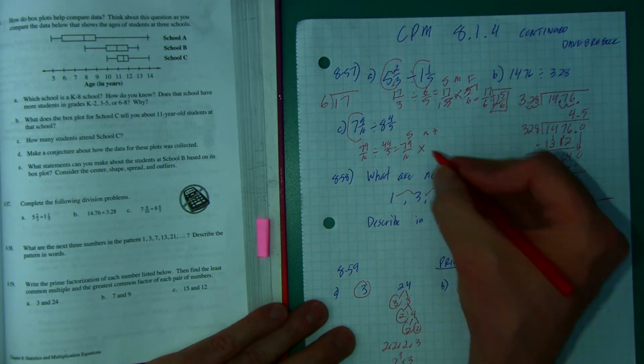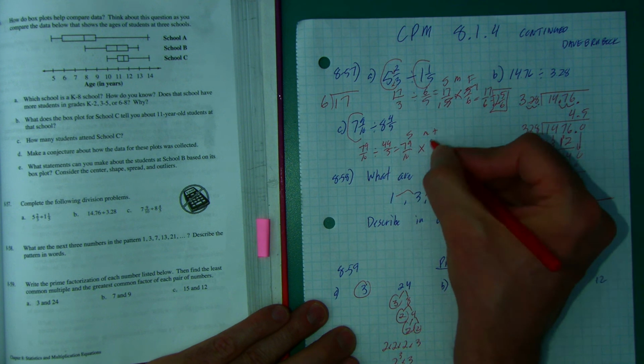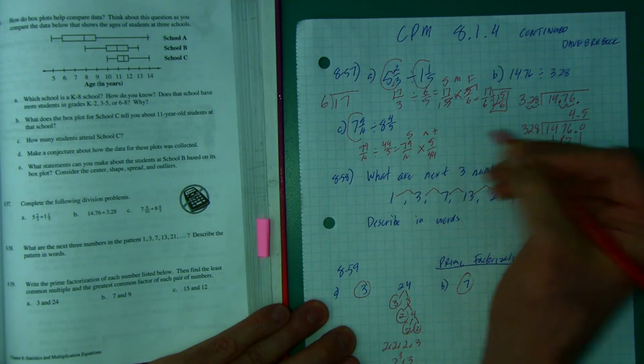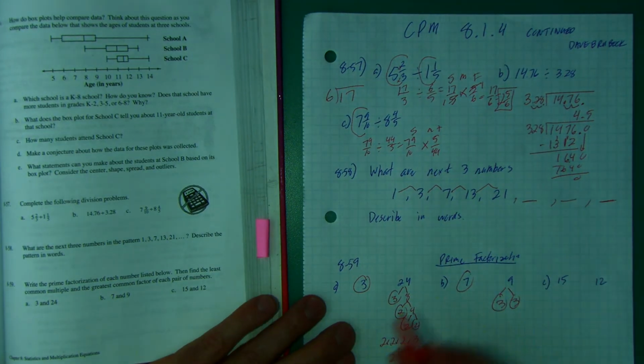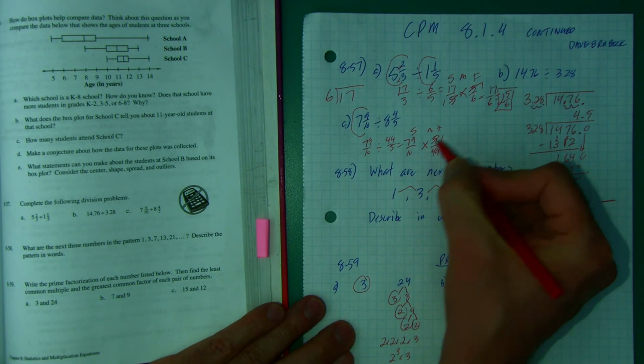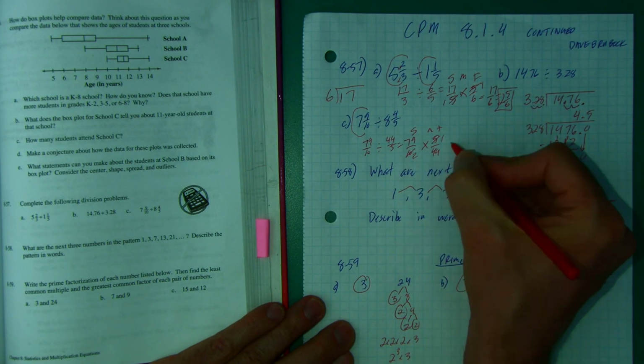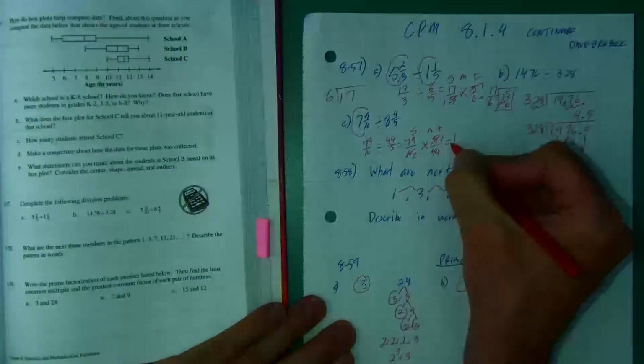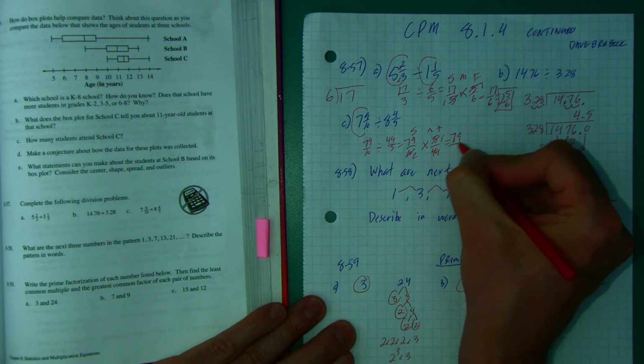And again, that helps me because 5 goes into the top once, goes into the bottom twice. 79 times 1 on top, and 2 times 44 on the bottom. 88, 79 88s. You're done.